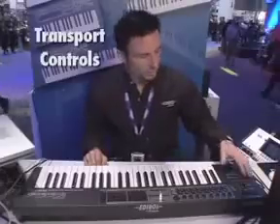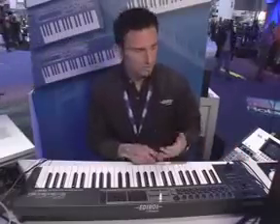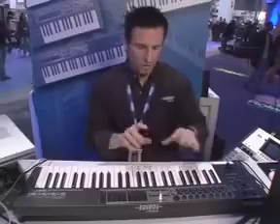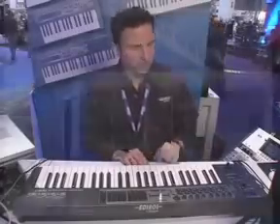There's full-on transport controls that are included as well. We have a MIDI merge function. There's also a snapshot function, so you have all your settings memorized and ready to go when you kick in.